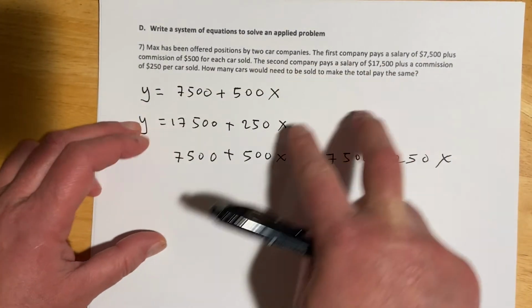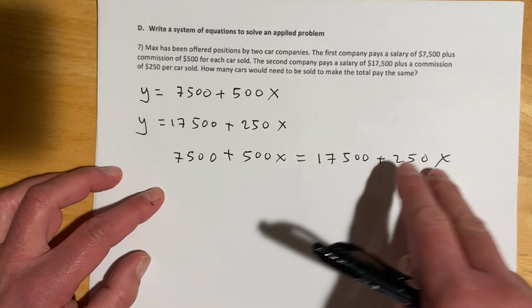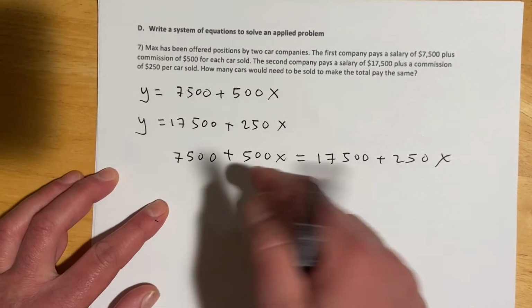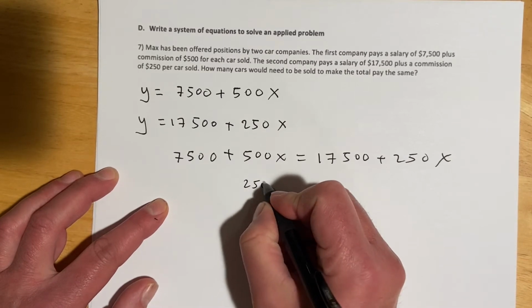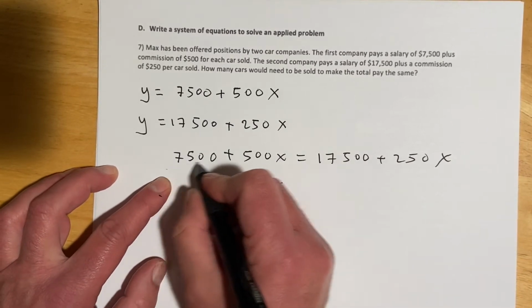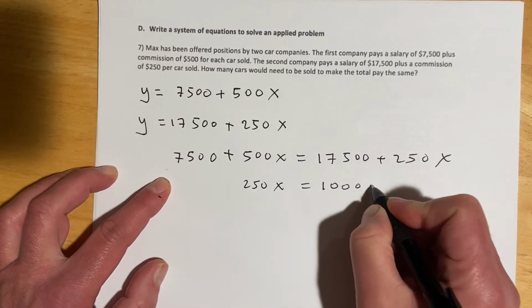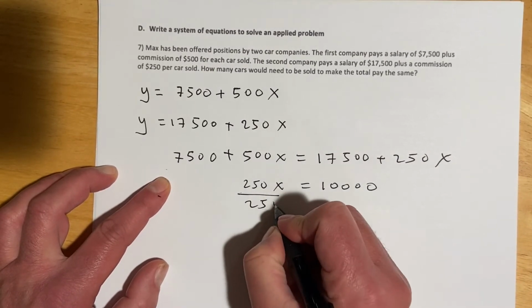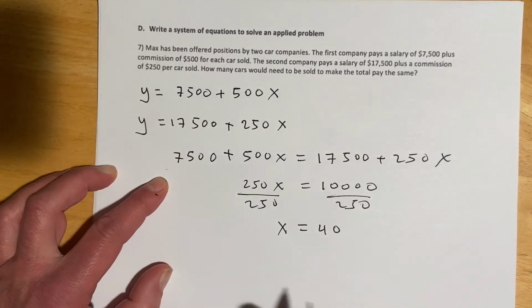So I just set these two equal. And now I'm going to get x's to one side, numbers to the other. So subtracting the 250 over to this side would leave me 250x over here. I'm going to subtract the 7,500 on both sides. When I do that, that will leave me 10,000 on this side. And then divide out that 250. And I believe x comes out to 40 cars.